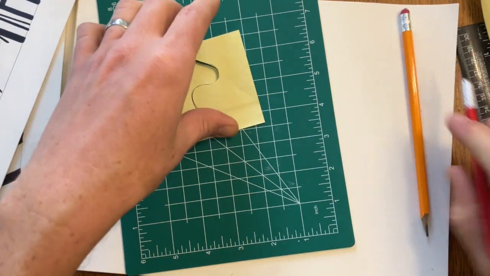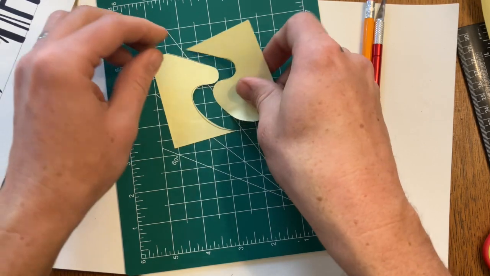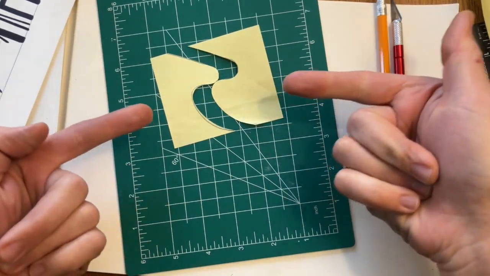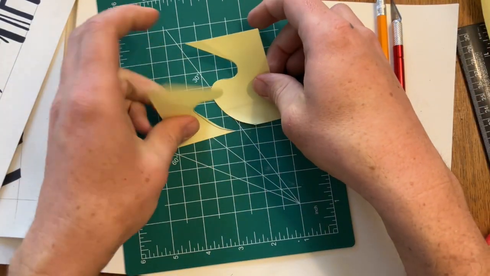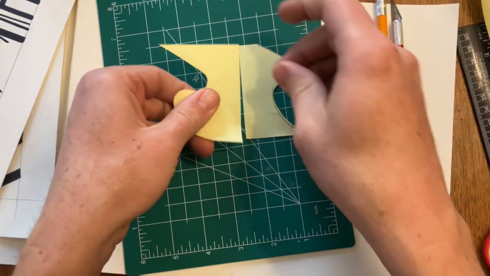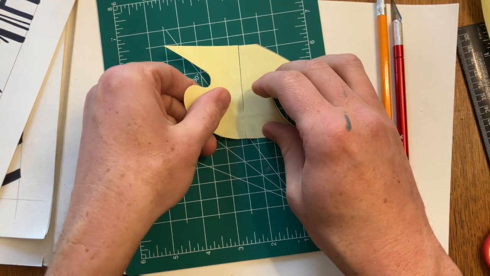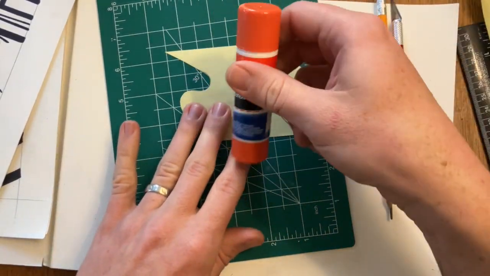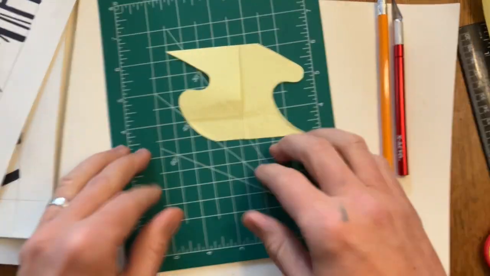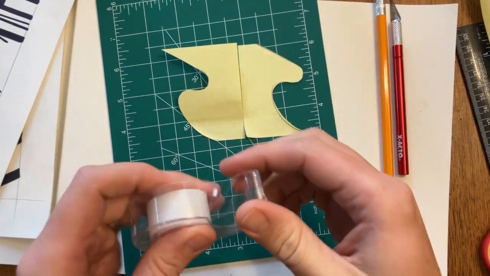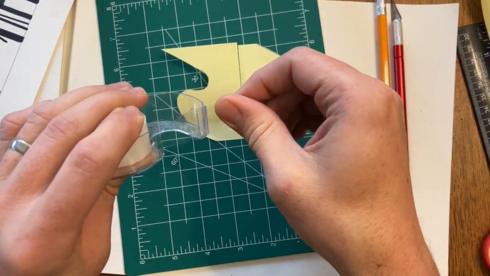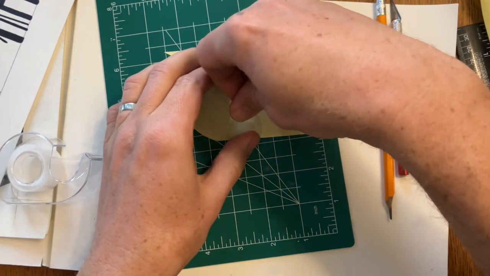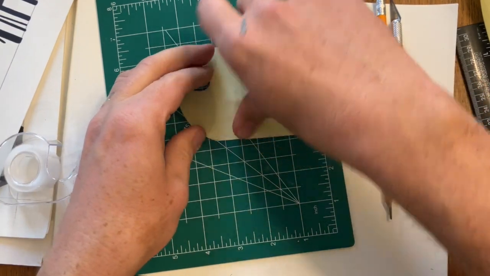All right, pretty cool. So there's my two pieces, right? Now, what you're gonna do is basically swap them. So this piece goes over here, that piece goes over there. You can use some Elmer's glue if you want to, or in my case, I'm just gonna use some tape. And yes, in case you're wondering, this is dollar store tape. This whole class is gonna be like $10. It's nothing.